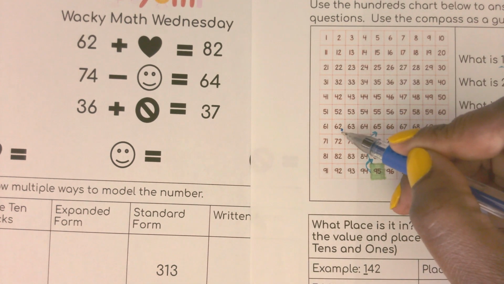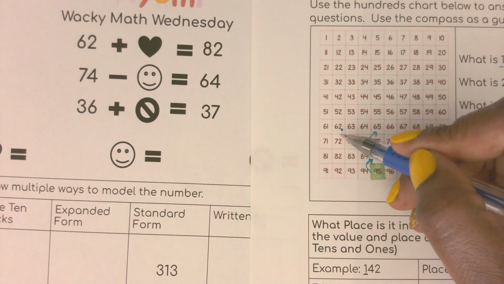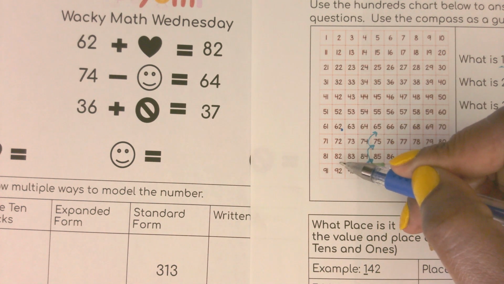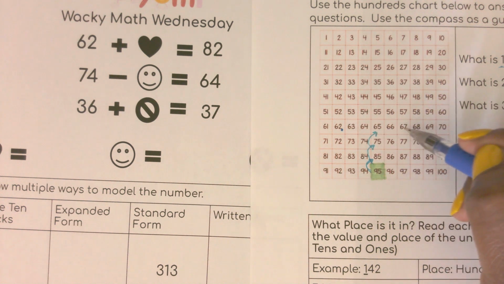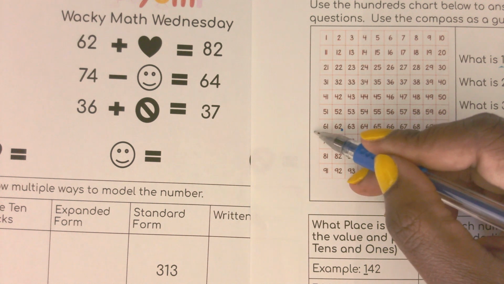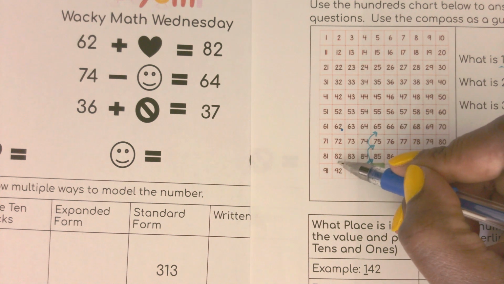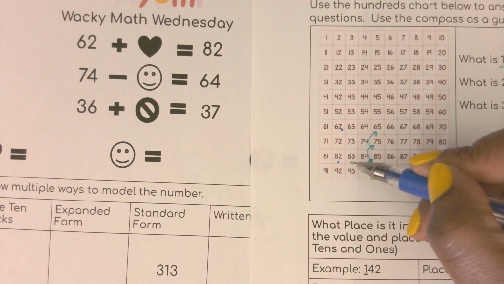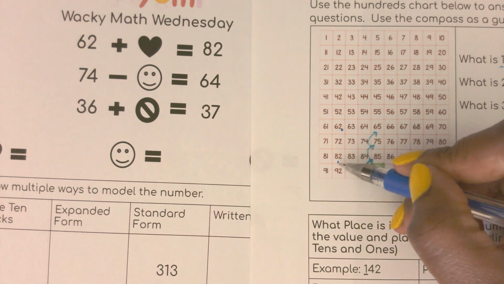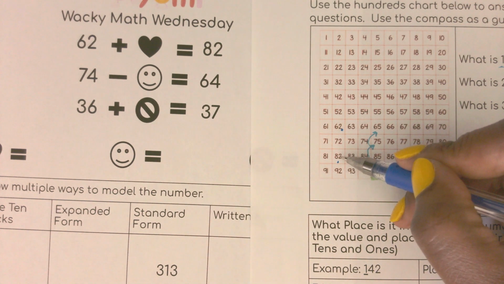Would I go up, subtracting 10? Would I go down, adding 10? Would I go to the right, adding 1? Or would I go to the left, subtracting 1? Well, 82 is right down here. So I have to go down to get to 82. And I'm going down by 10.